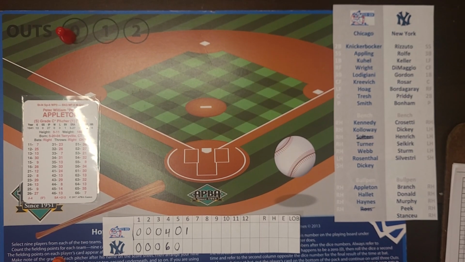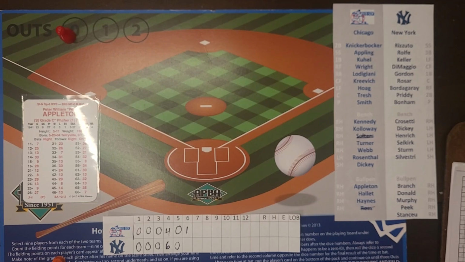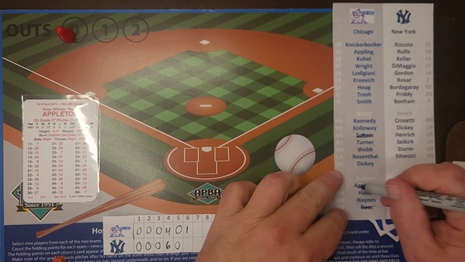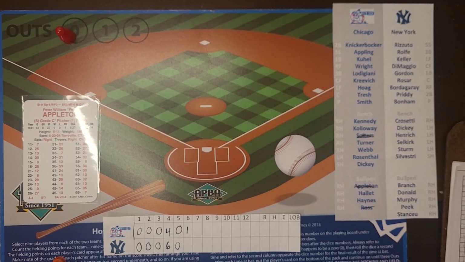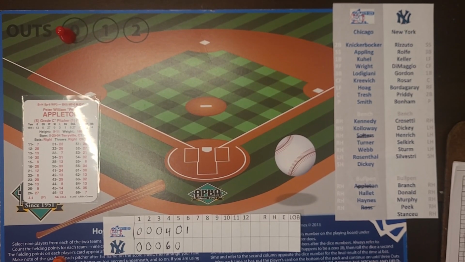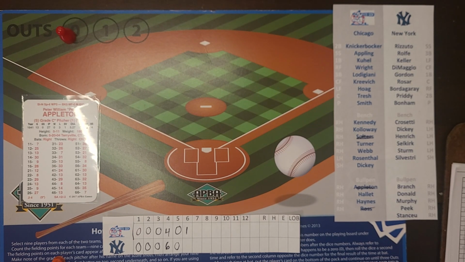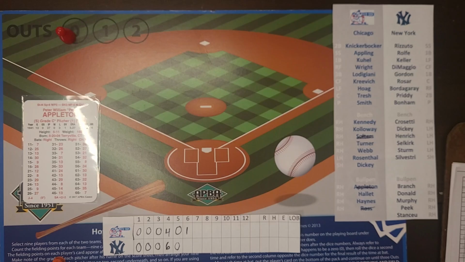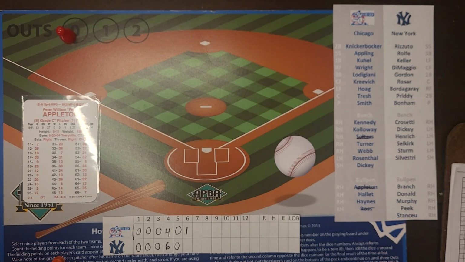So the new pitcher, Appleton, for the White Sox here in the bottom of the 6th. So Appleton it is. And we'll get a pinch hitter for Bonham coming up. Appleton, a C-grade pitcher with a Y and a W. So the W means he's a little wild, and outs can turn into walks on certain results. So Bordegaray will lead off for the Yankees here in the bottom of the 6th as they cling to a 6-5 lead.